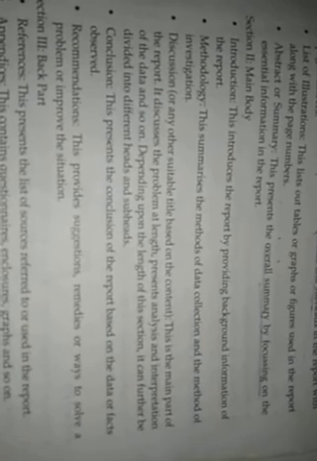Depending upon the length of this section, it can further be divided into different heads and subheads. It's clear. Next, coming to conclusion.